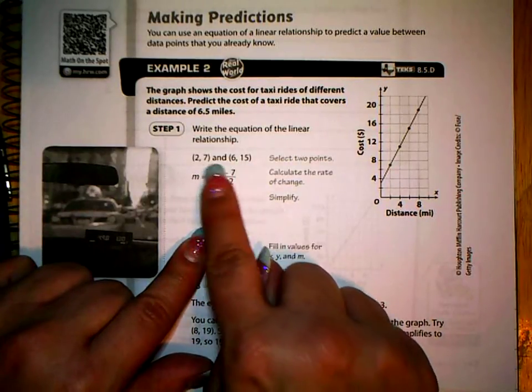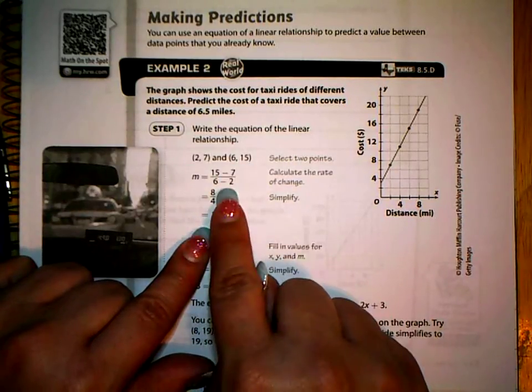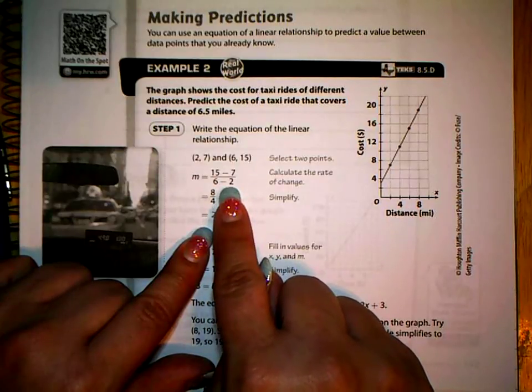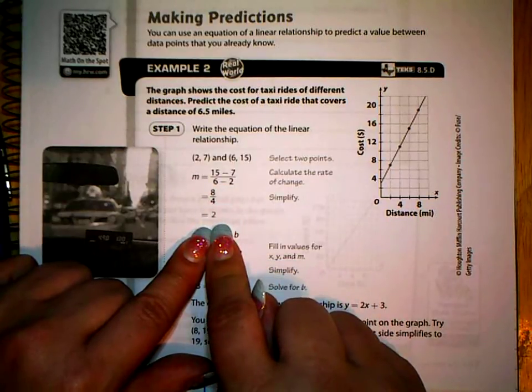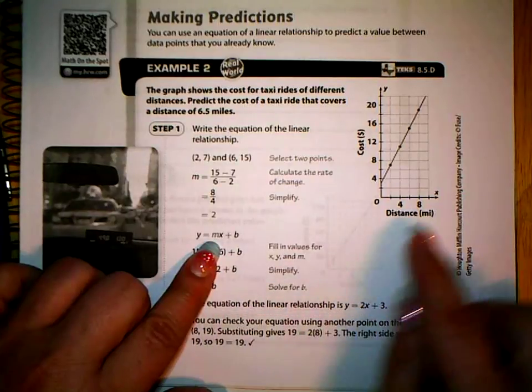And they did. 15 minus 7, 6 minus 2. That's 8. That's 4. 8 divided by 4 is 2. So my slope is 2.